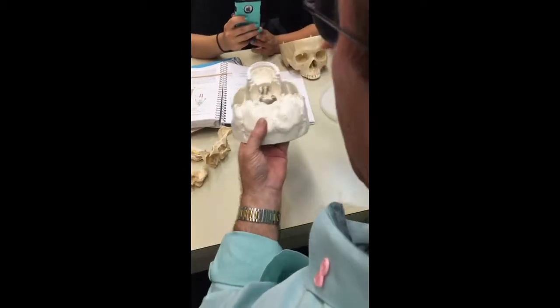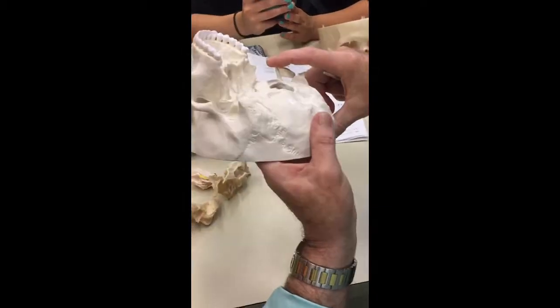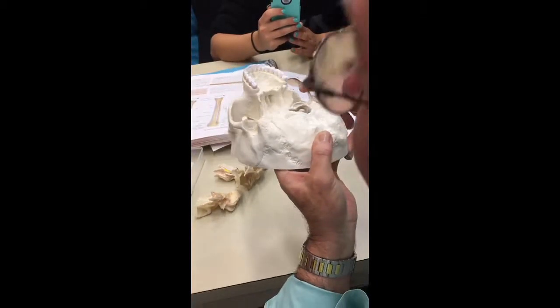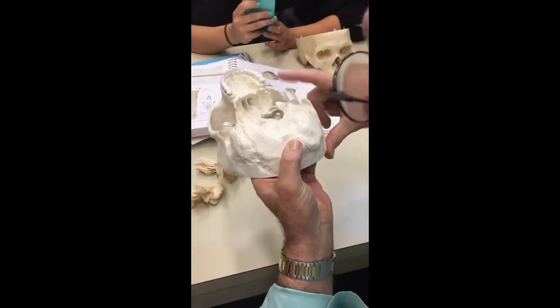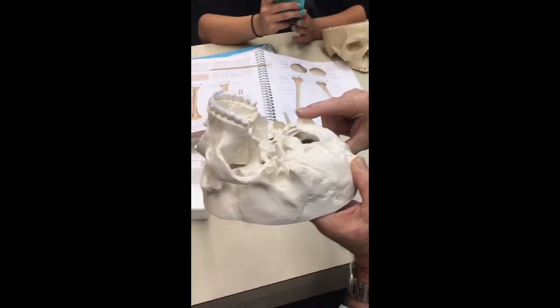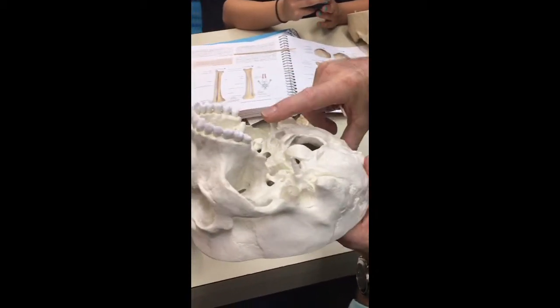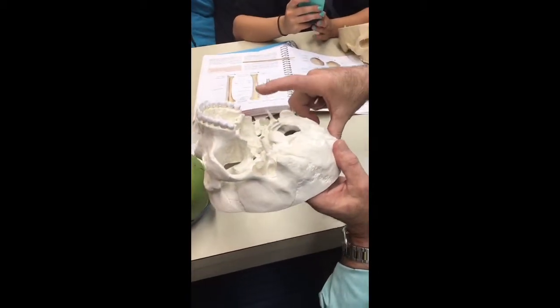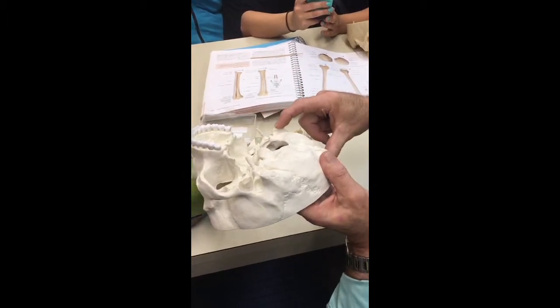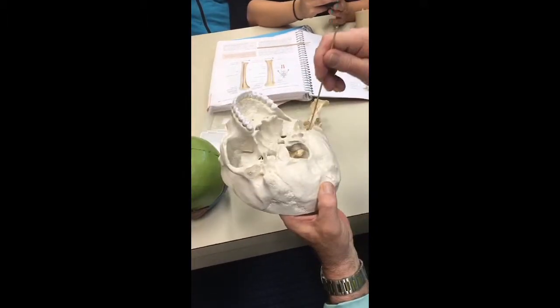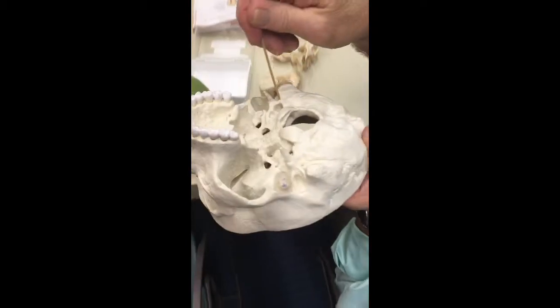This is your styloid process. Anything styloid is going to be pointy, like stiletto heels. Stiletto, styloid, very simple. This is your mastoid process, like the stiletto heel and like a man's boot. So styloid process, mastoid process. Between them is another hole, your stylomastoid foramen.